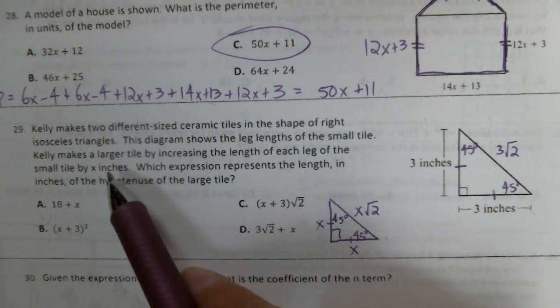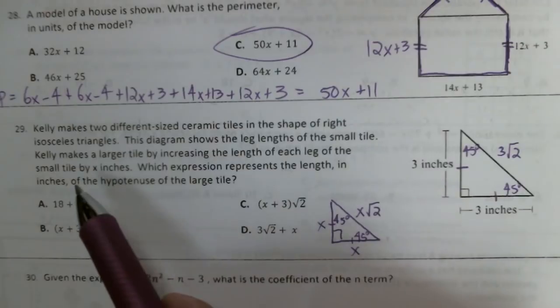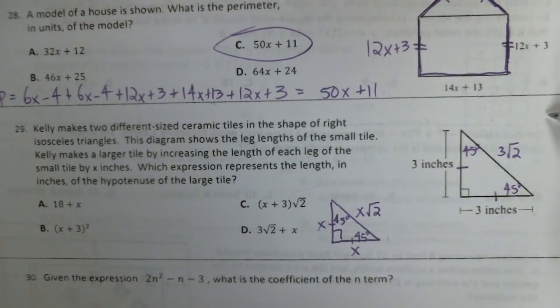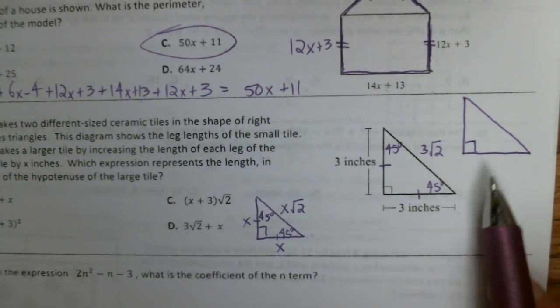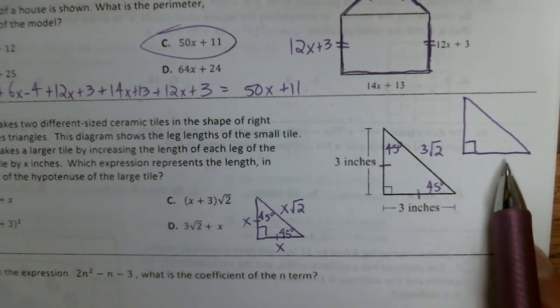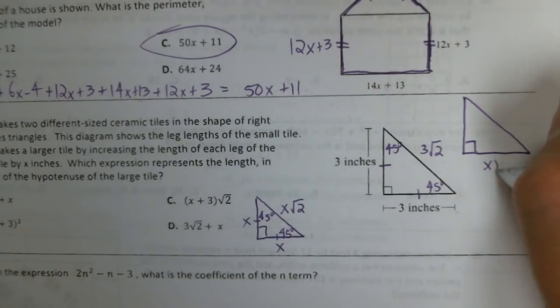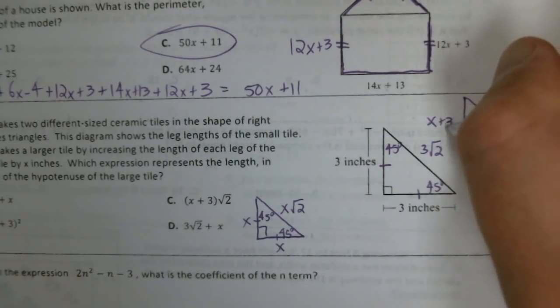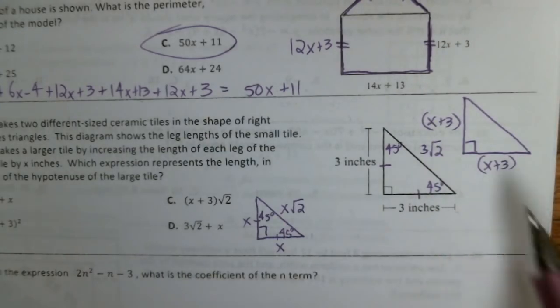However, they're saying that Kelly is making a larger tile by increasing the length of each leg by x inches. So I'm going to come over here and draw Kelly's tile. It's a little bit longer. So instead of each of these being 3 inches, she's adding x inches. So that's going to be x plus 3 inches. This is also going to be x plus 3 inches. I'm increasing by x on each side.